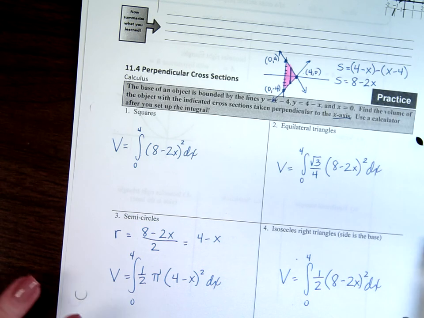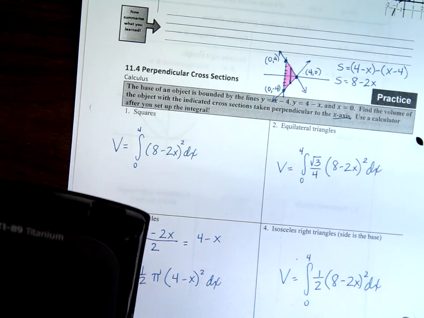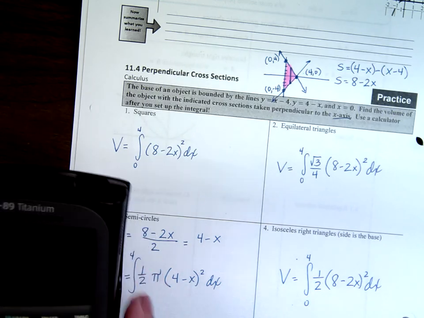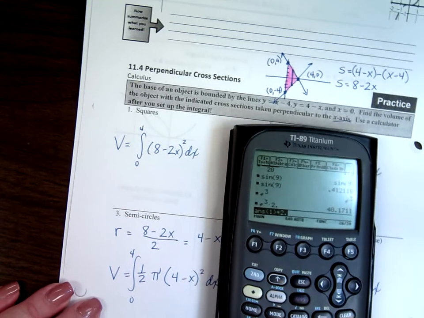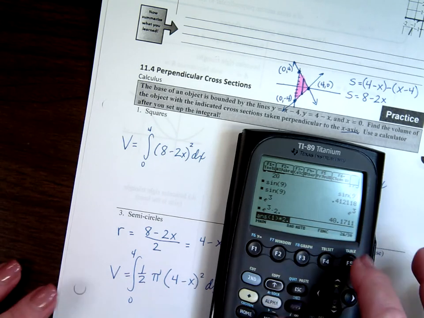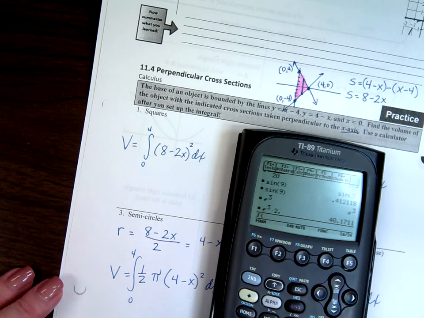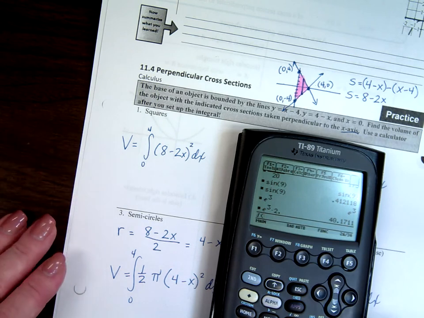Do you all remember how to get these on your calculator? Do you remember how to integrate? It's been a little while since we have, so that's why I wanted to talk about it. Let me show you one more time how to find these. Go to your home menu, hit F3, go down to the second one, number 2, and it sets you up with the little integral sign. In our case, looking at number 1, you put in 8 minus 2x.